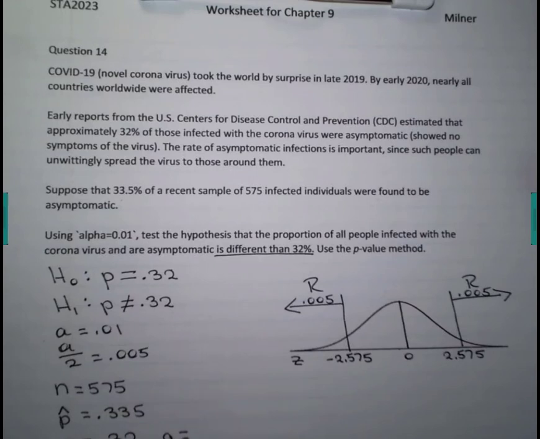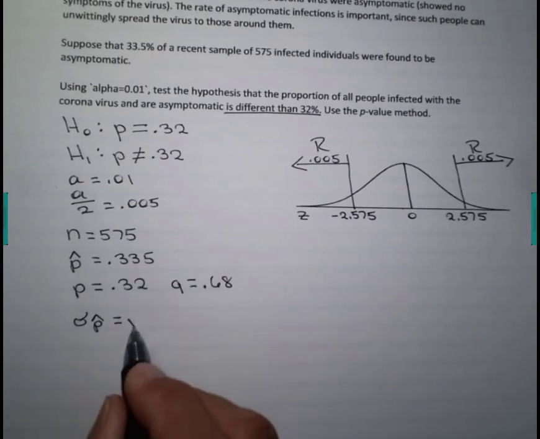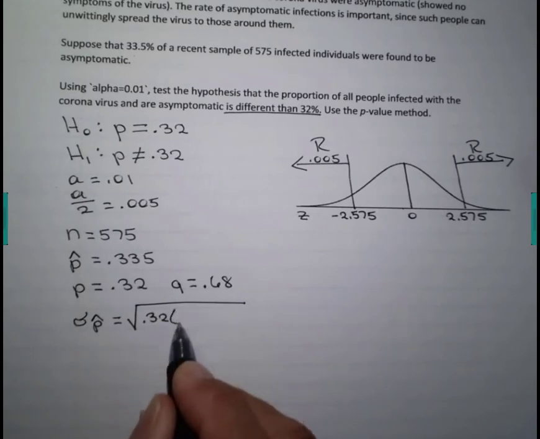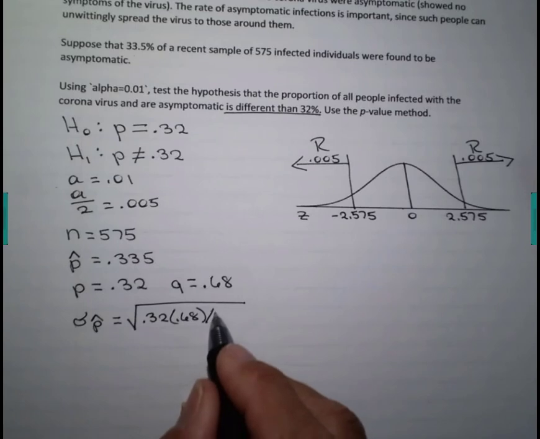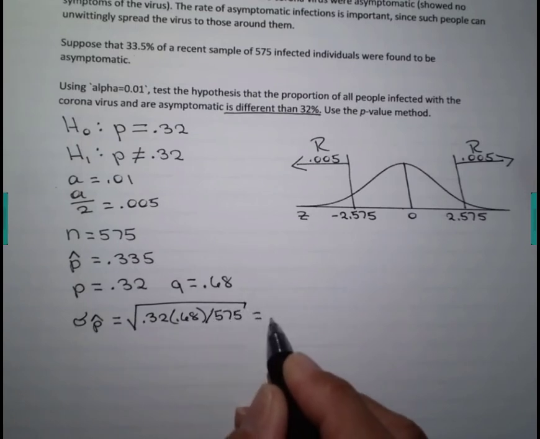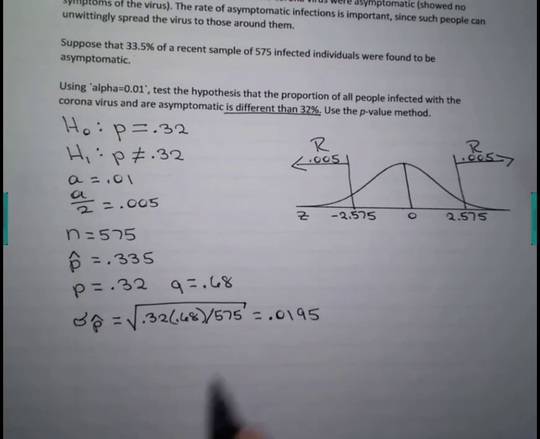So q is 1 minus 0.32, it would be 0.68. And now I can take these things, and I can calculate my standard deviation of p-hat. Oh, I'm sorry, guys, you can't see a thing, can you? And that's equal to the square root of p times q divided by n. Don't forget, it all has to be under the radical sign. You should come up with 0.0195.